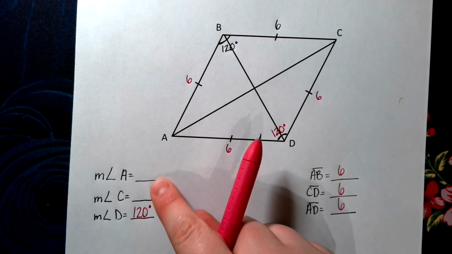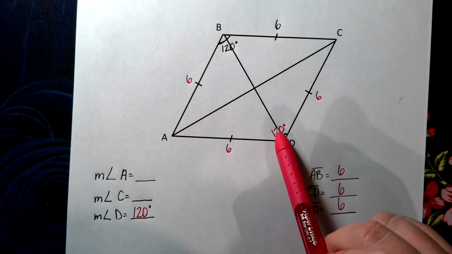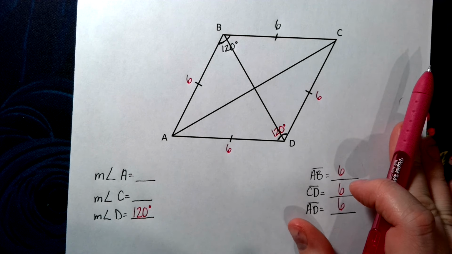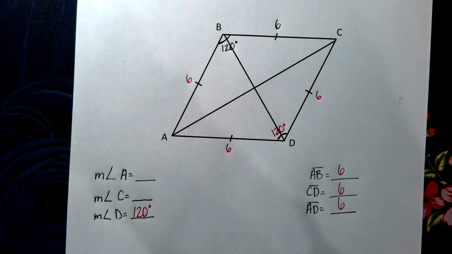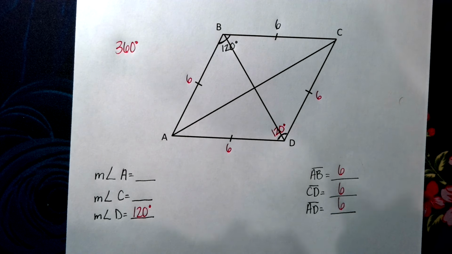But I still need to figure out what A and C are. Like we wrote out on our last set of notes, all the angles add up to what? They all add up to 360 degrees. So go ahead, pause the video and think for a second, what could I do to figure out what A and C are? Pause the video and think about that for a minute for me.